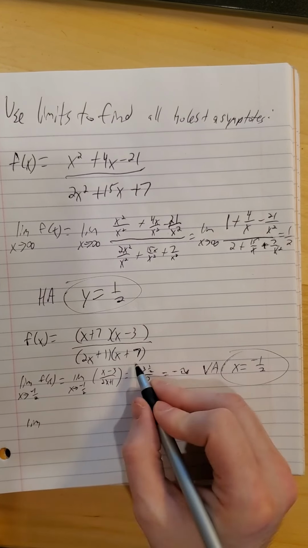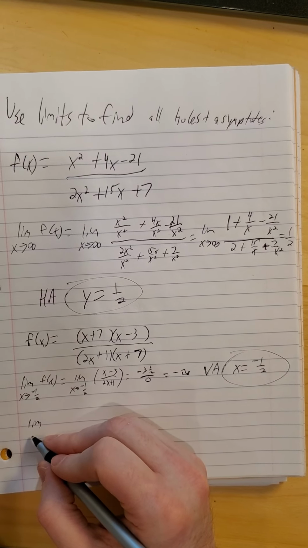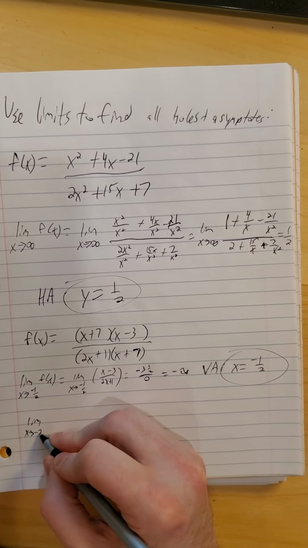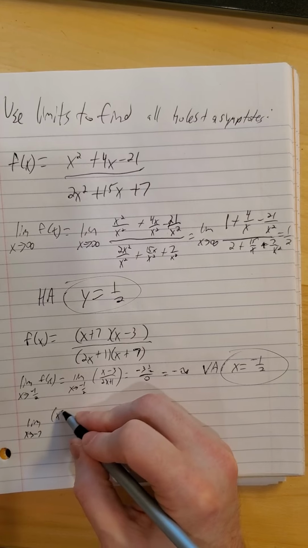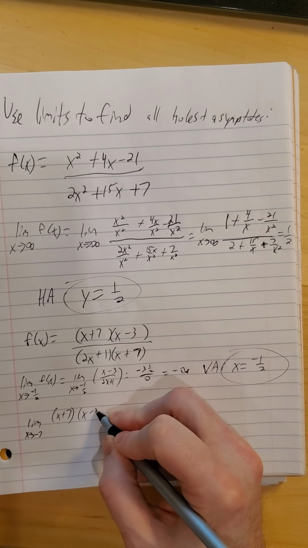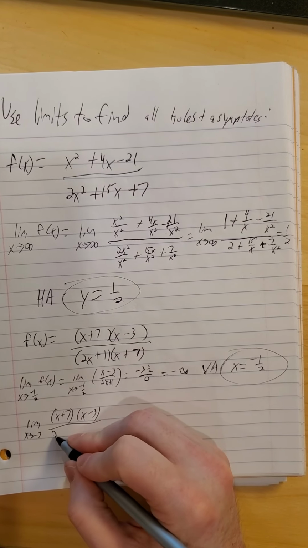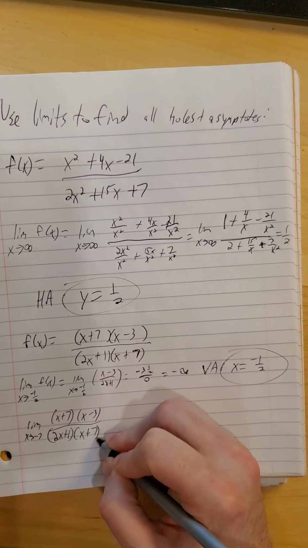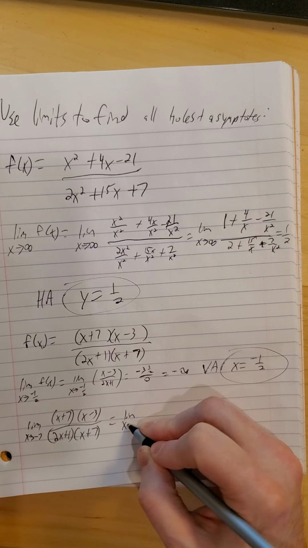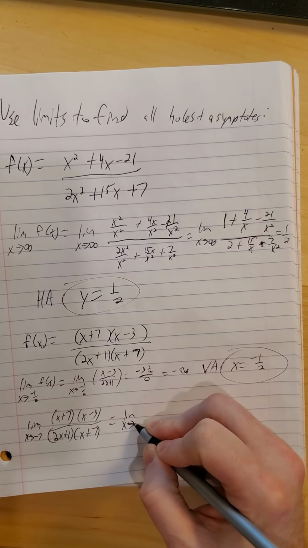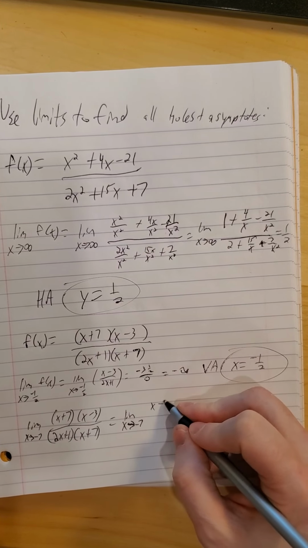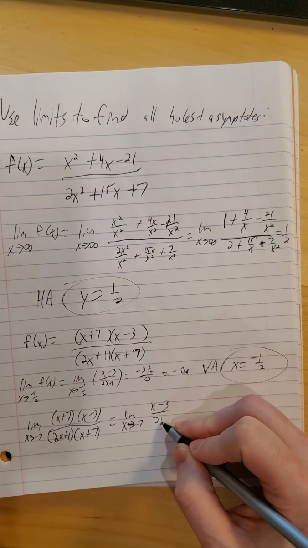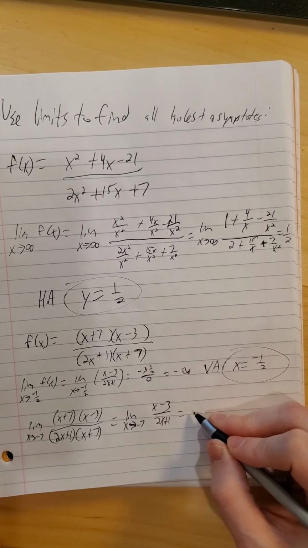Then we'll approach the other 0 of the denominator, negative 7. So the limit as x approaches negative 7 of x minus 3 over 2x plus 1.